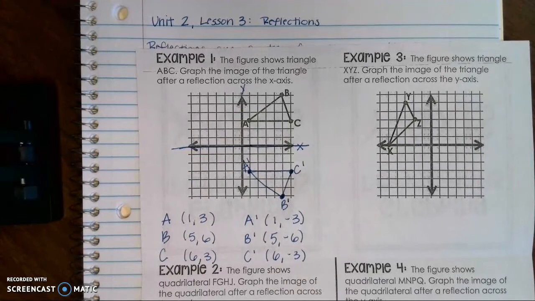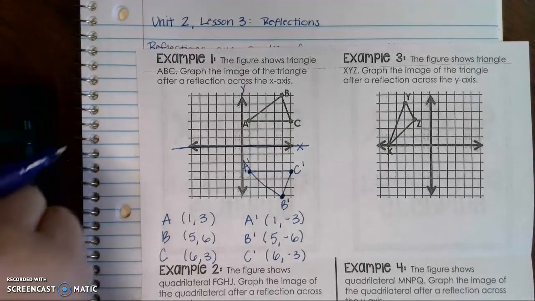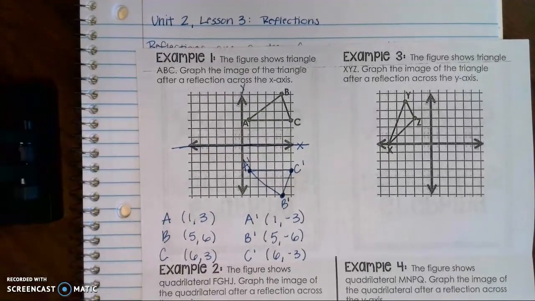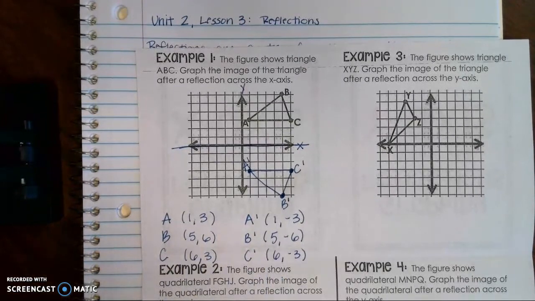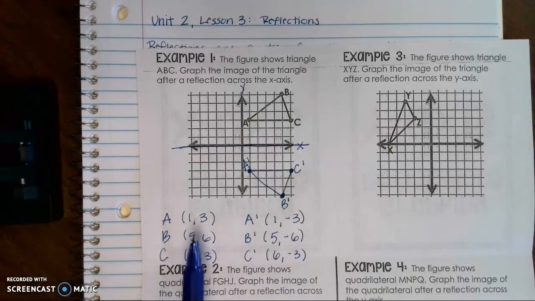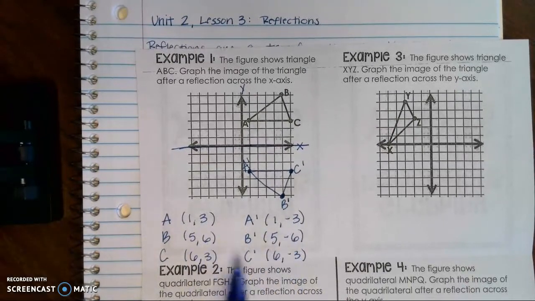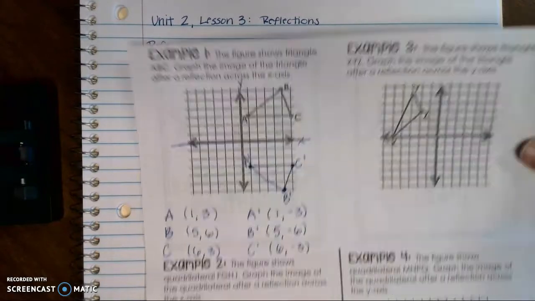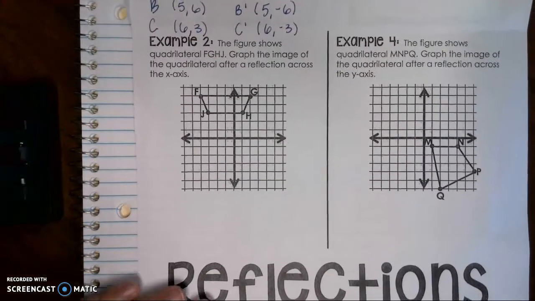Okay, so we're going to look for some patterns today as well. Our pattern for this first one, if I look, my x didn't change at all when I went across the x-axis. But my y, they all changed to the opposite. So where they were positive, they now are all negative. Well, let's see if that happens again in example 2.